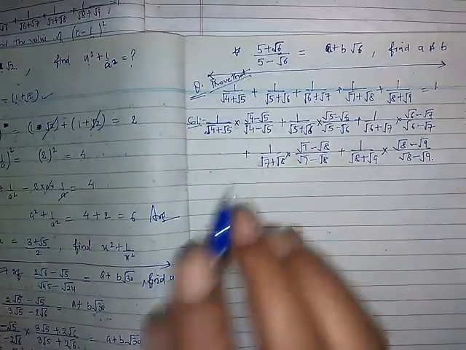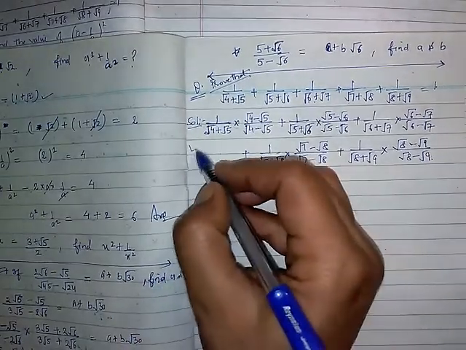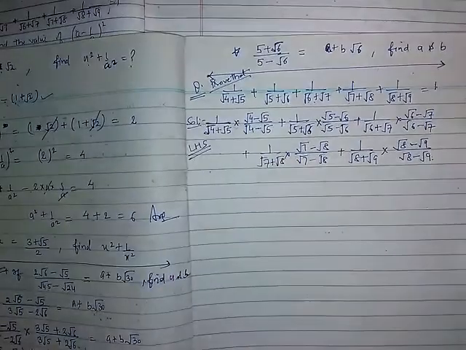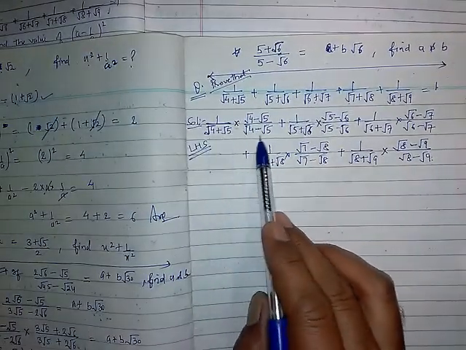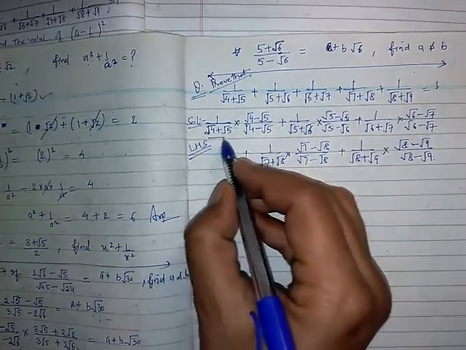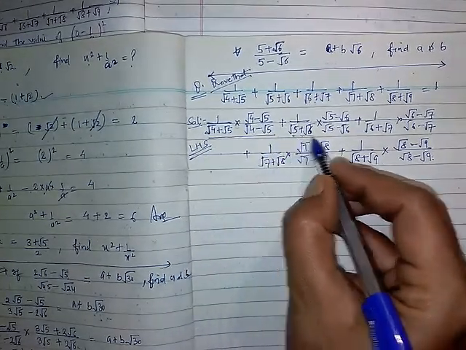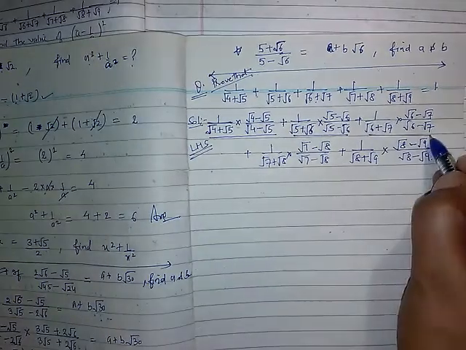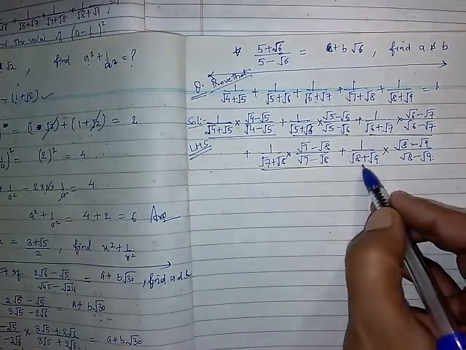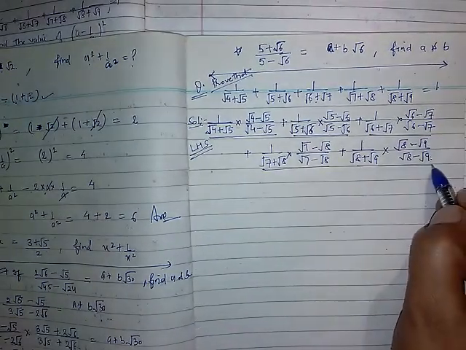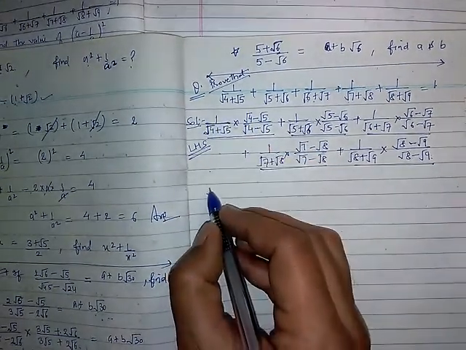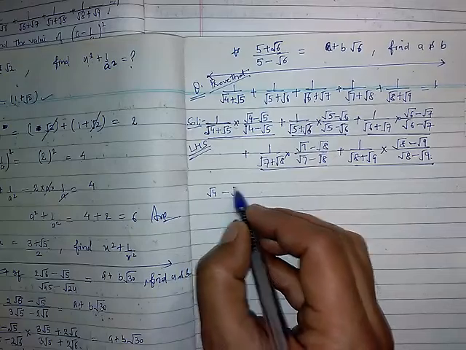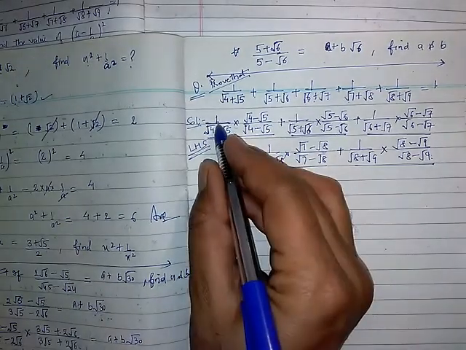So we have taken only the left hand side now. This is our left hand side. See what I have done up to now. The first part I have rationalized, then plus the second part, plus the third part, plus the fourth part, plus the fifth part. I have just written the terms. Now this into 1 is the main thing. Here you have simple multiplication with 1, so it will remain as it is.